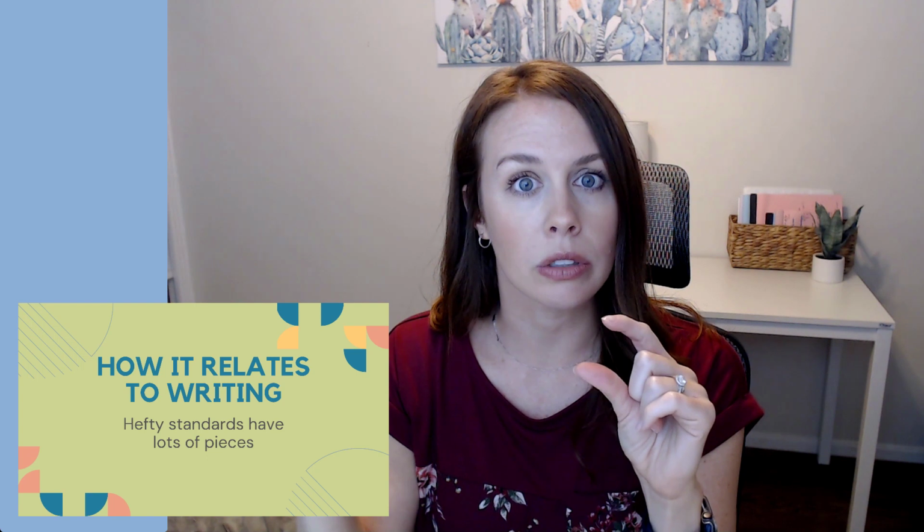Now, within those standards, there are a lot of words and action verbs and expectations within one single standard. So these standards are not like your reading standards where it's very straightforward and you can get through that reading standard in maybe a week or 2. These are going to take you multiple weeks because you're going to scaffold it in a way that your students can understand.